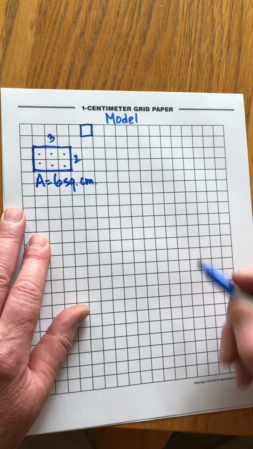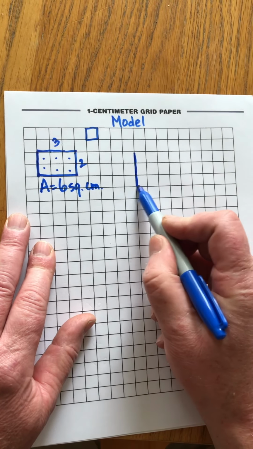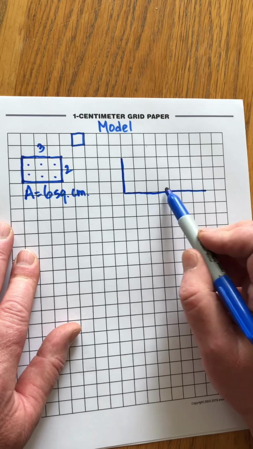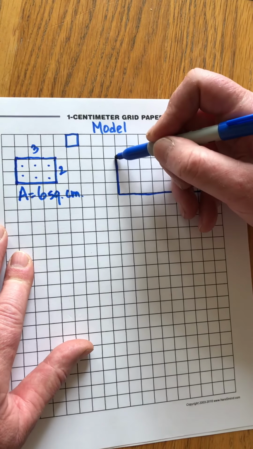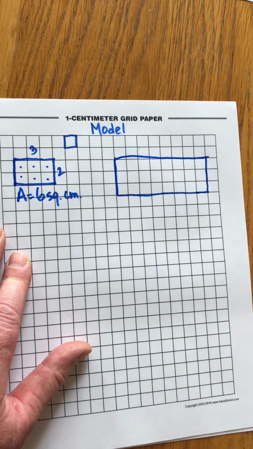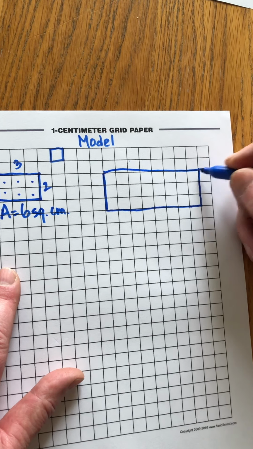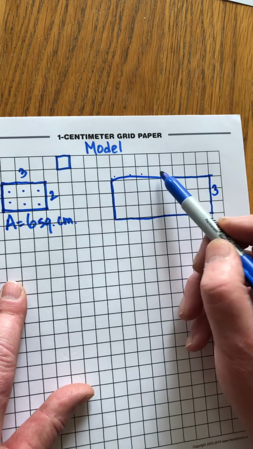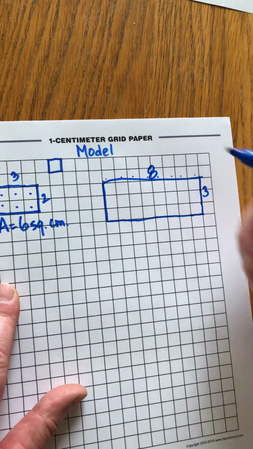All right, so let's try another example. Okay, so here we have another rectangle. This rectangle is 1, 2, 3 centimeters, and 1, 2, 3, 4, 5, 6, 7, 8 centimeters on that side.